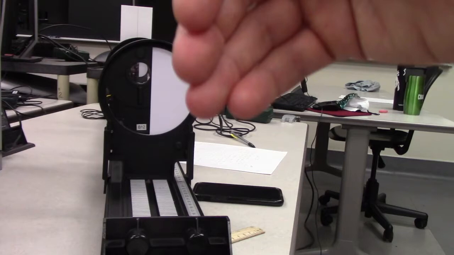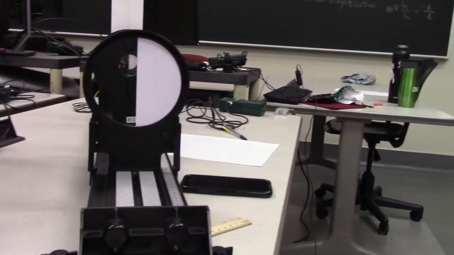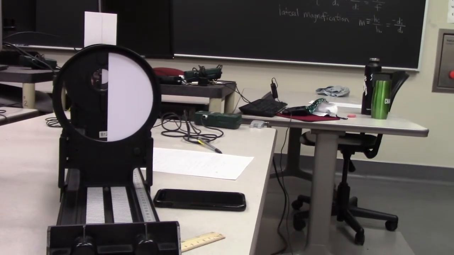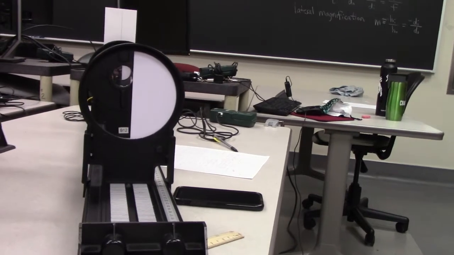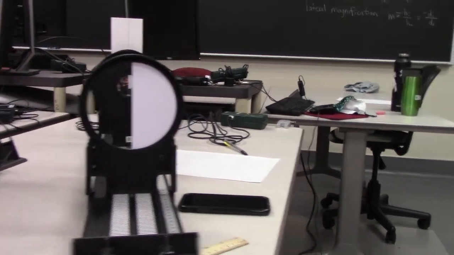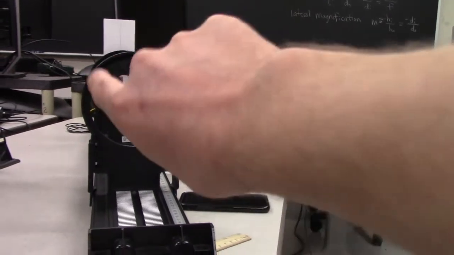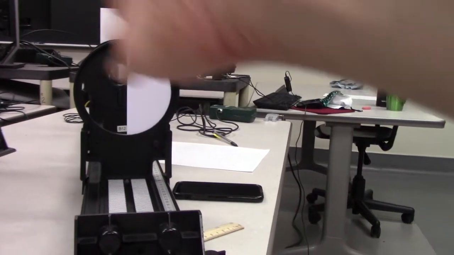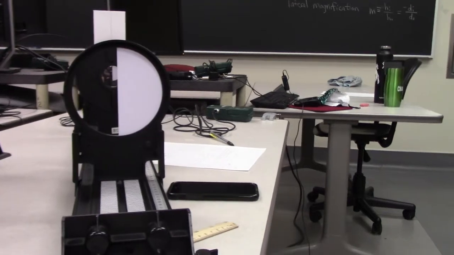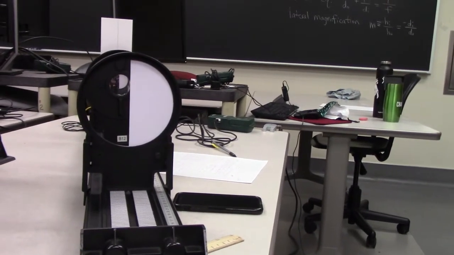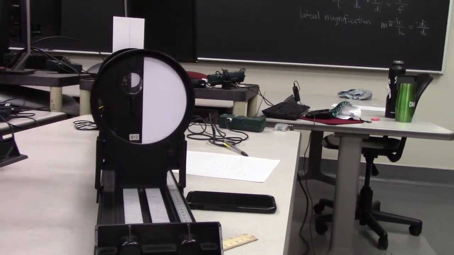So let's say I don't place the index card at the right place, and it's too far away, too far back. Then when I move my head back and forth, I'm going to notice that the image I see in the mirror is moving around more than the index card in my field of view. What if I put the index card too close?